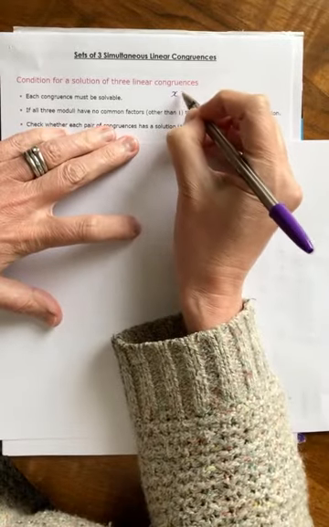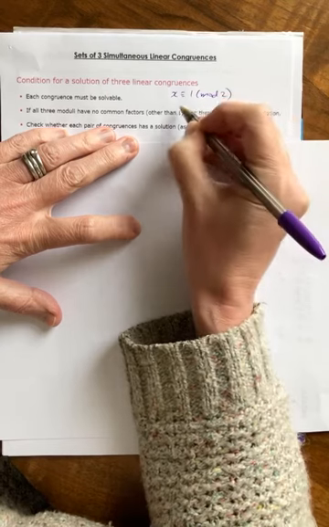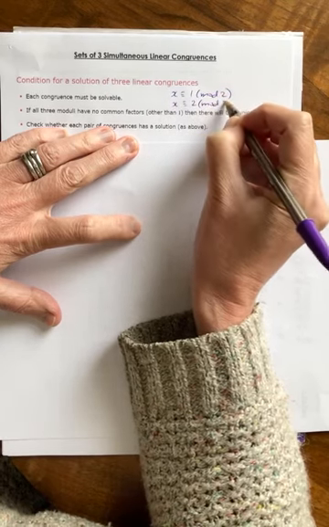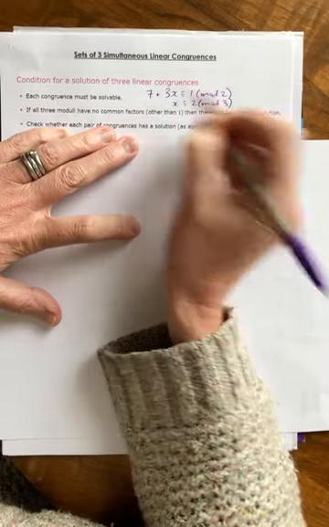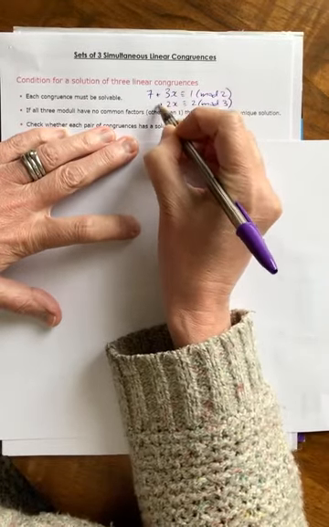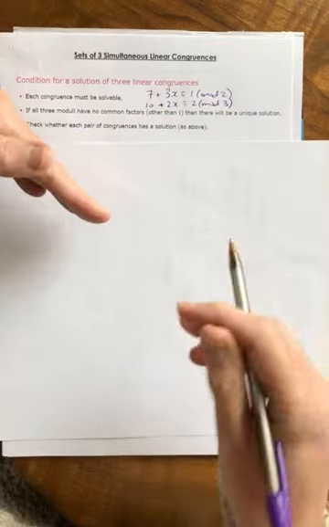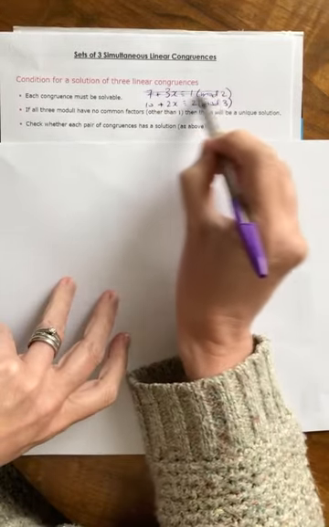Quite often you might get that kind of thing at the start, so you firstly have to solve the congruences, so write them so that they're in the form x is congruent to. So of course you've got to have every individual congruence solvable.